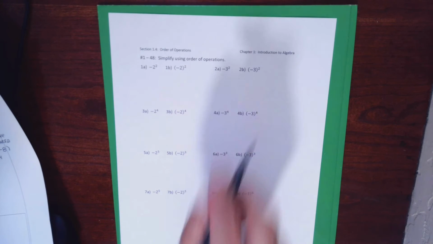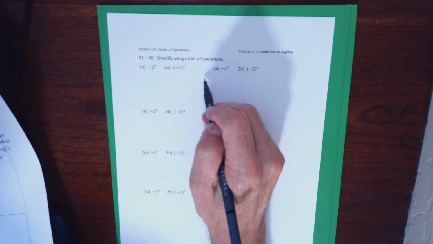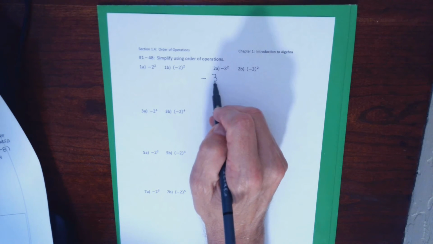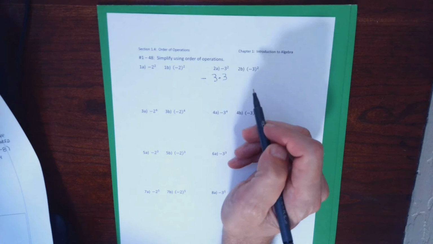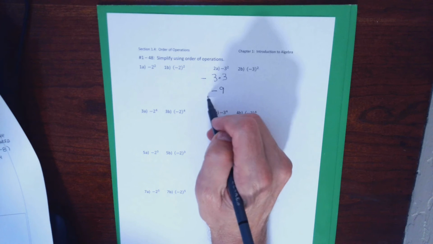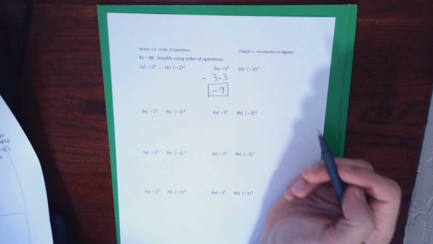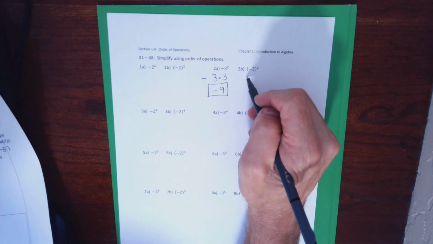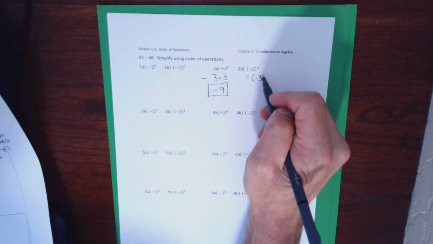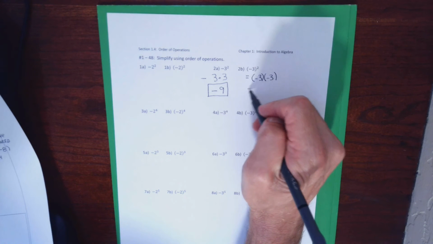So number 2 wants me to find the opposite of 3 squared. So 2a, I'm going to say this is equal to negative, the opposite of 3 squared. And 3 squared is 3 times 3. The answer to 2a is going to be negative 9. I'm going to square the 3 and then get 9 and find its opposite. Whereas 2b actually wants me to square negative 3. And to square negative 3, I'm going to multiply negative 3 times negative 3. When I multiply 2 negatives, I get a positive.